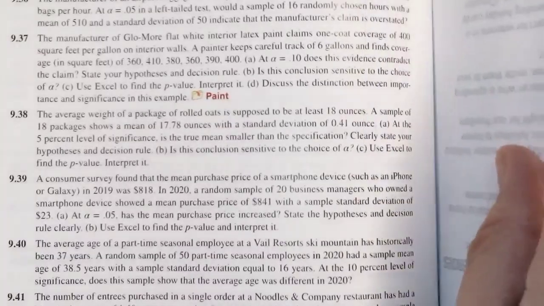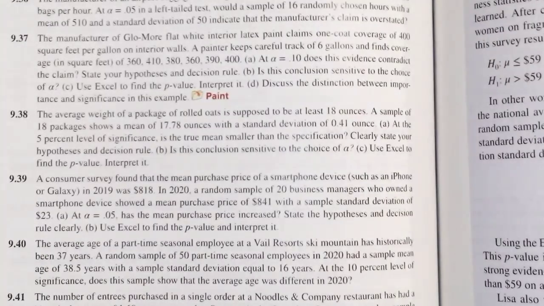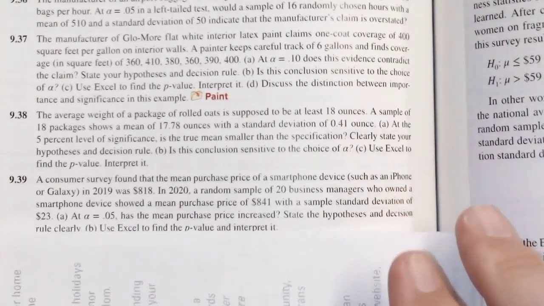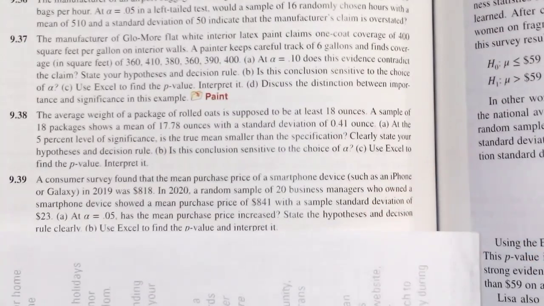Take a look here at problem 39. In 2019, the mean purchase price of a smartphone was $818. In 2020, we surveyed 20 managers, and the phones they own had a mean price of $841. Has the price gone up? Or did we just find people who bought expensive models?